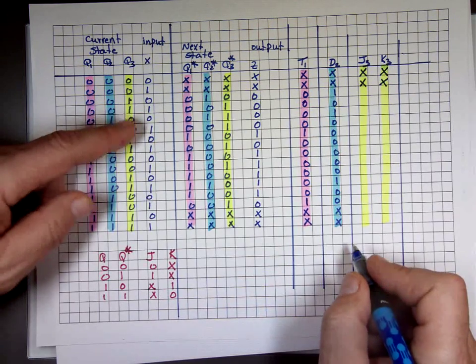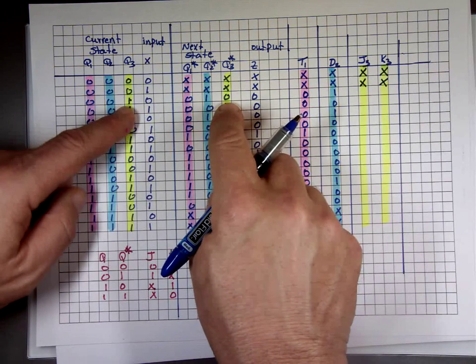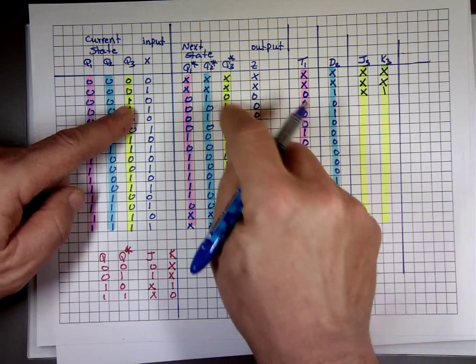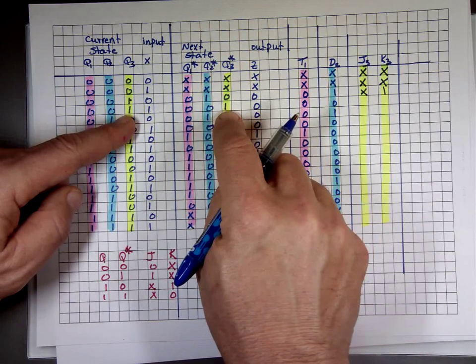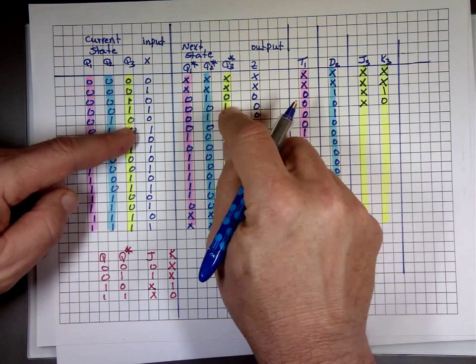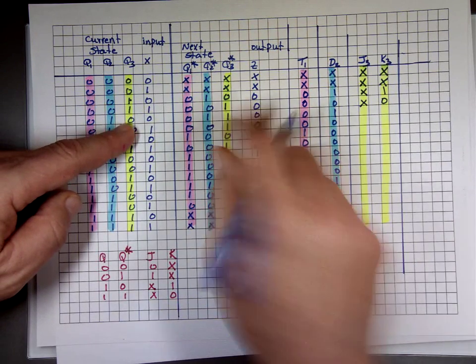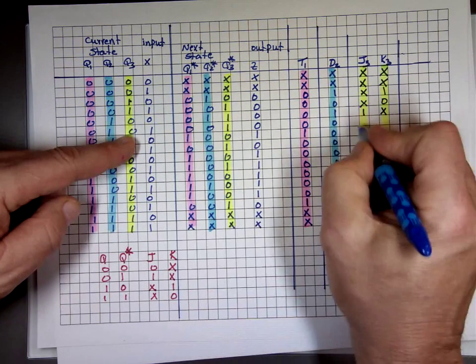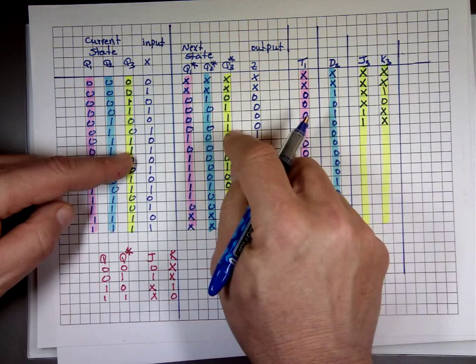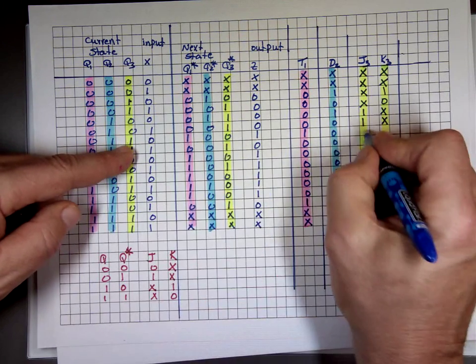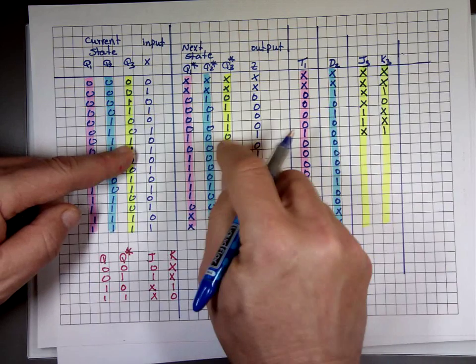Now the next one, 1 to 0. What's 1 to 0? Don't care and 1. 1 to 1. Don't care and 0. 0 to 1. 1 and don't care. 0 to 1. 1 and don't care. 1 to 0. Don't care and 1. 1 to 1.